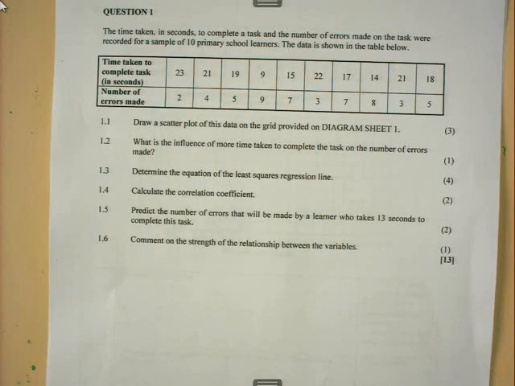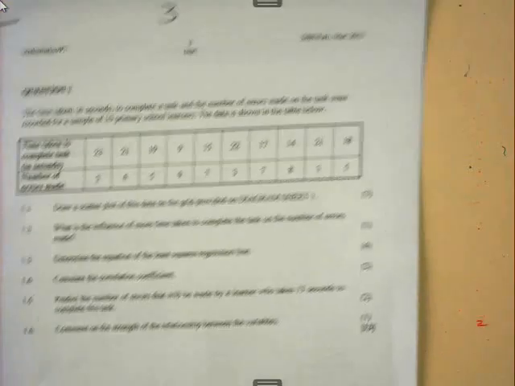The question reads: the time taken in seconds to complete a task and the number of errors made on the task were recorded for a sample of 10 primary school learners. The data is shown in the table below. There's the table. If I were to make it clearer, we've got the table there.